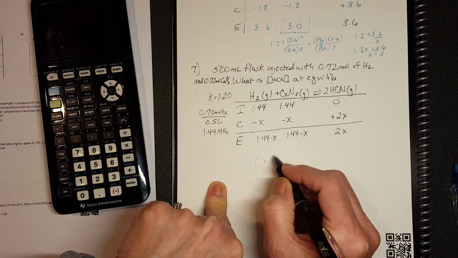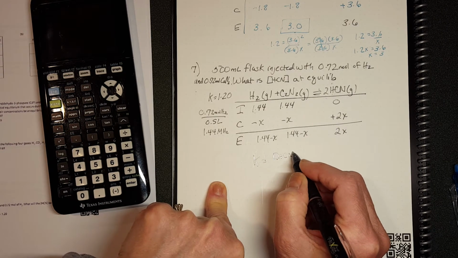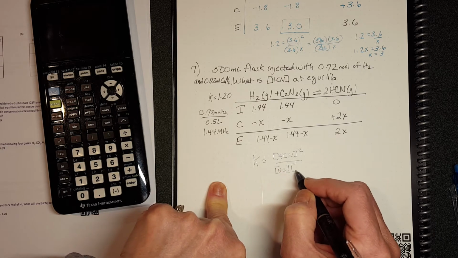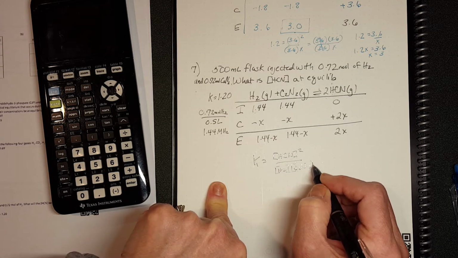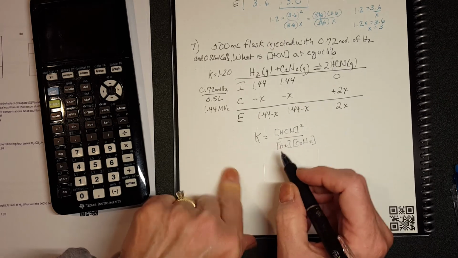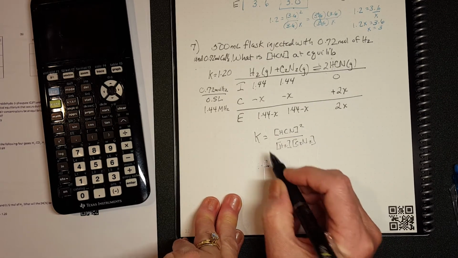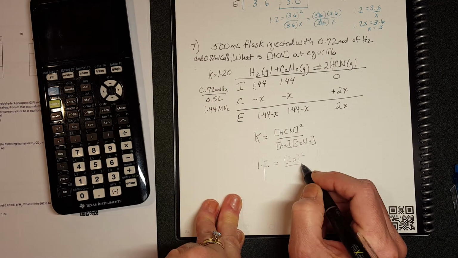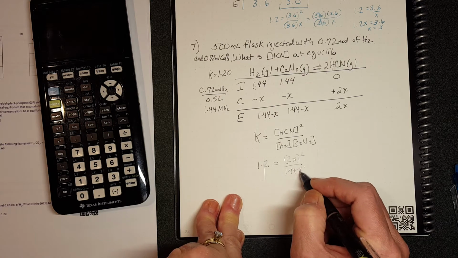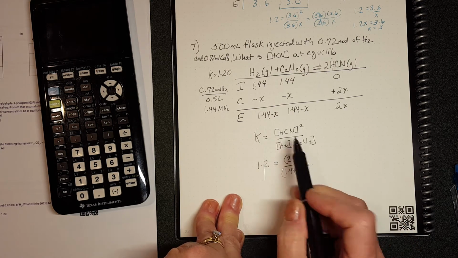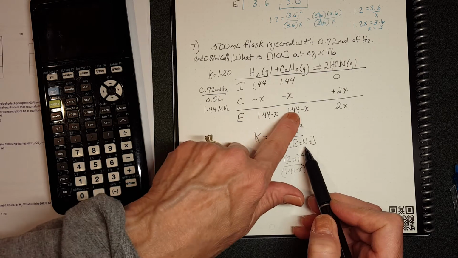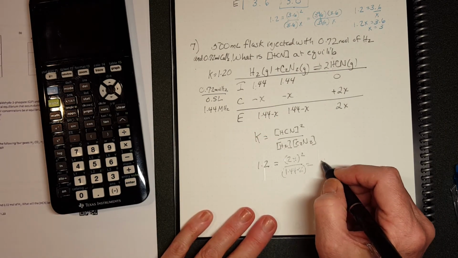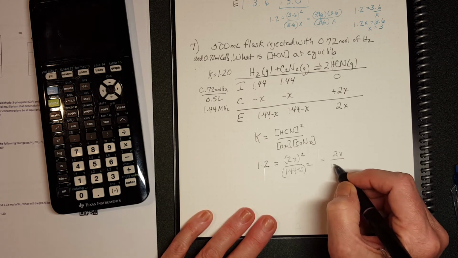And we know that K is equal to the concentration of HCN squared over the concentration of H2 times the concentration of C2N2. And so we can plug in that 1.2, which is the K that was given, is equal to 2x squared over 1.44 minus x squared, because it's 1.44 minus x times 1.44 minus x. So the easiest way to do this problem is to just realize that this is a perfect square on the right side.